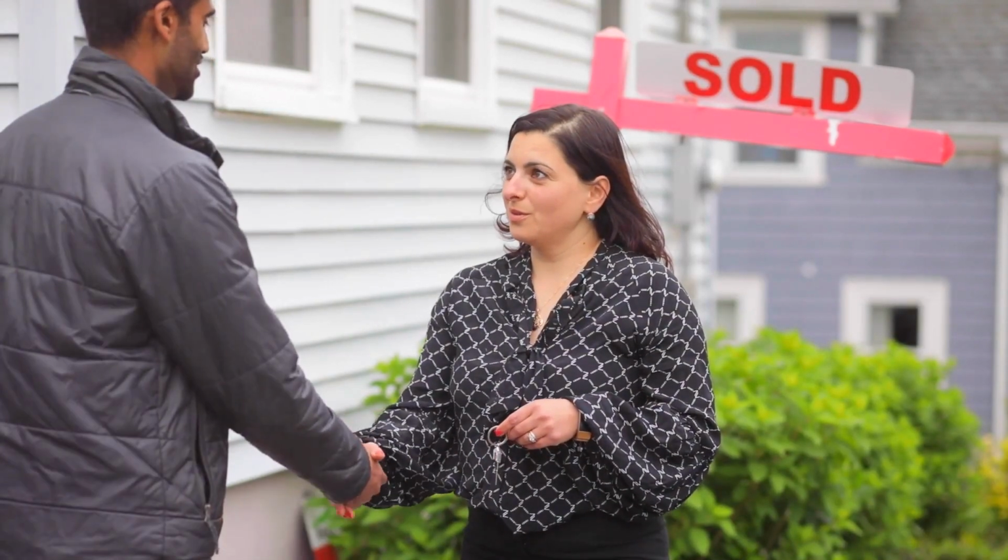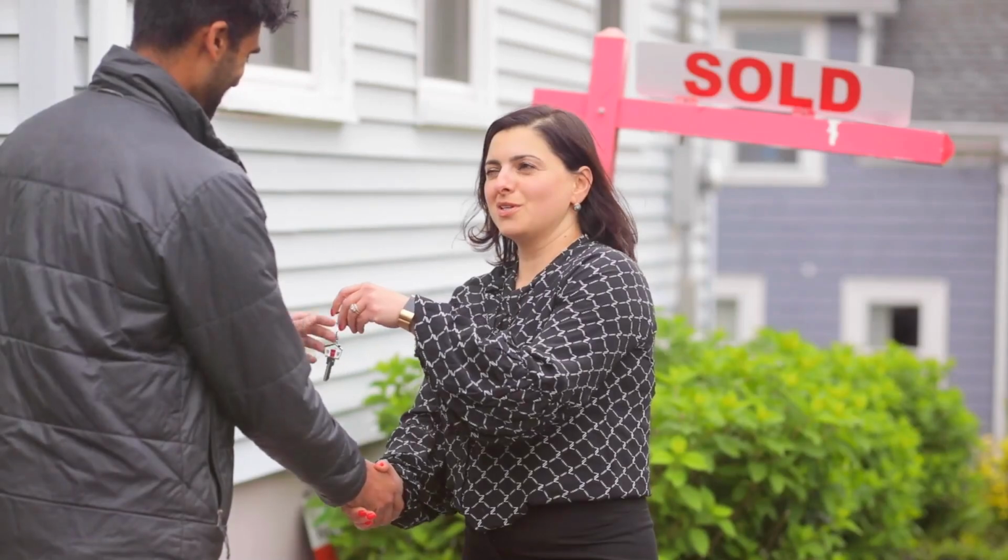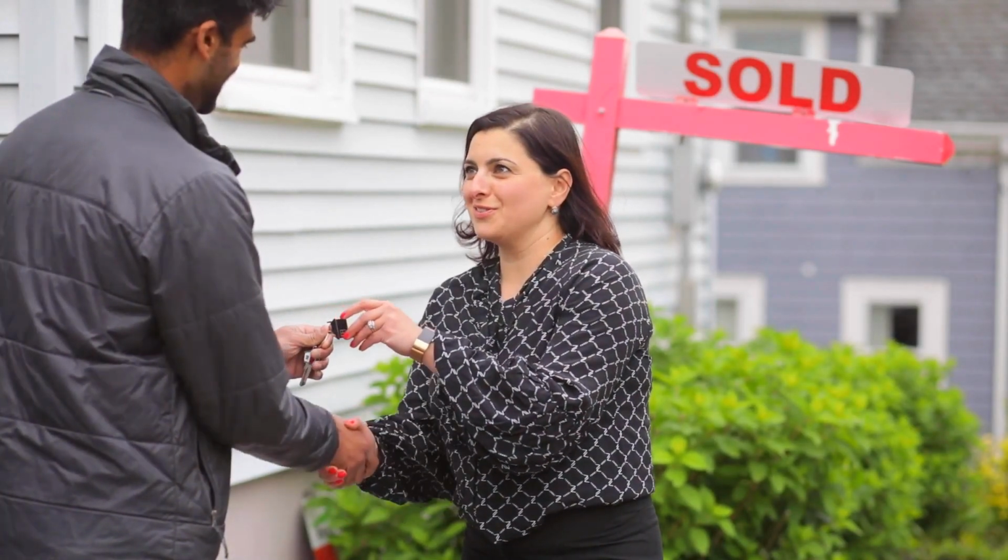Joint tenancy. This is a type of co-ownership where two or more people own a property together with equal rights. A key feature of joint tenancy is the right of survivorship. If one owner dies, their share automatically goes to the remaining owners rather than being passed down to heirs.